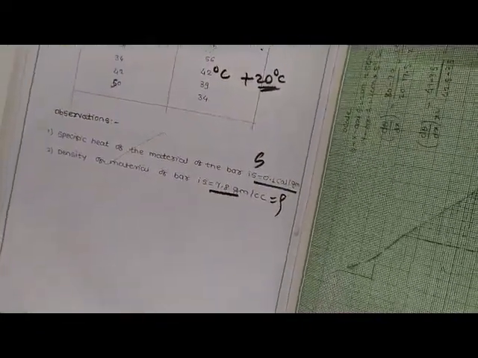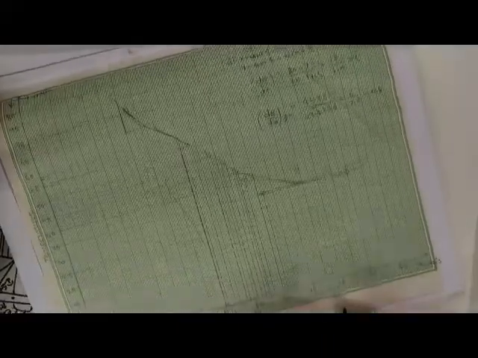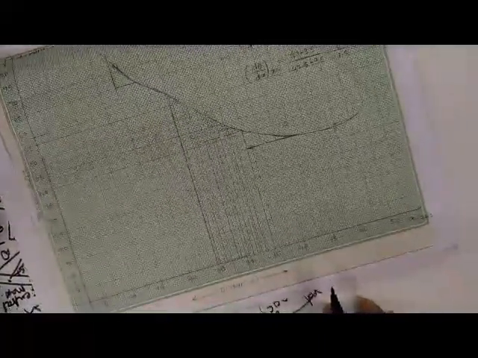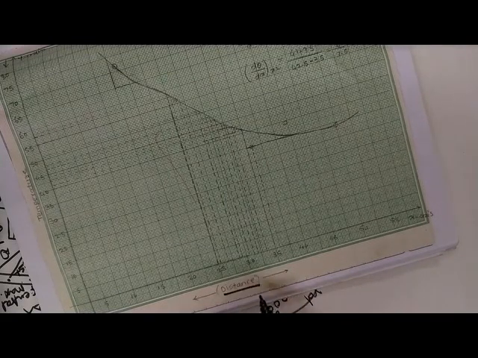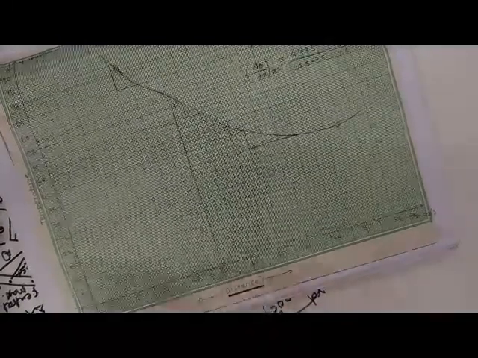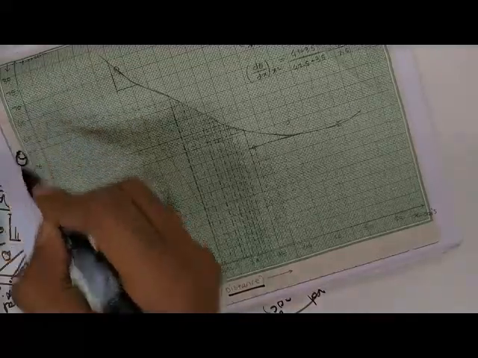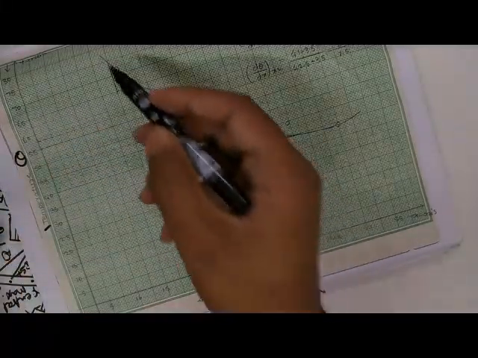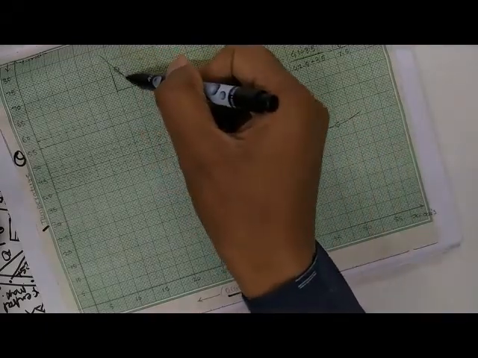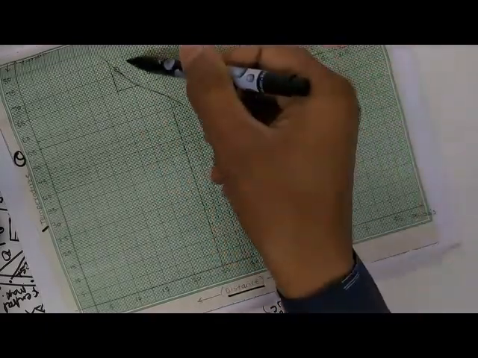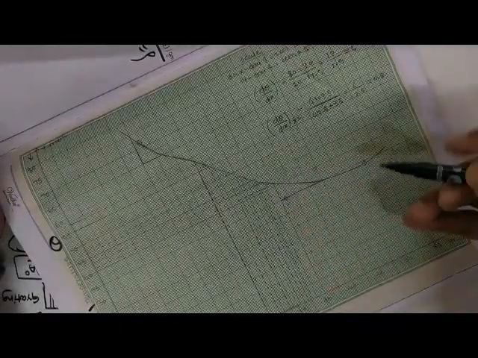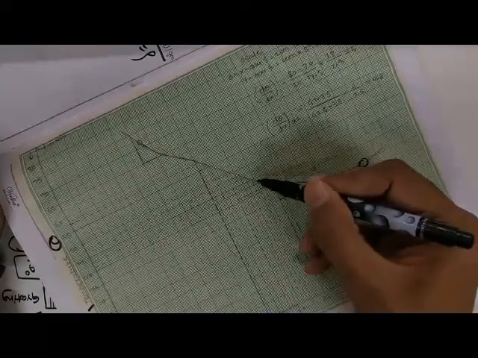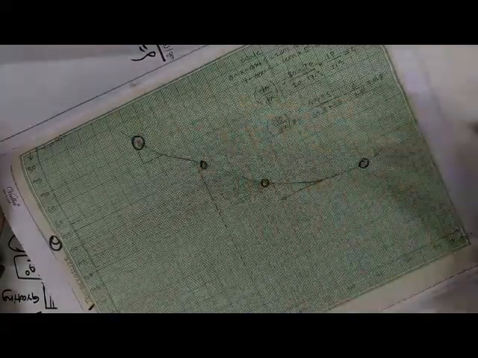Now let us come to the graphical part. This is the graph drawn from the first observation table. We plot the distance of each thermometer on the x axis and the corresponding maximum temperature theta on the y axis, and obviously as the distance increases the temperature decreases. Five points will be there, and we draw a curve through as many points as possible.